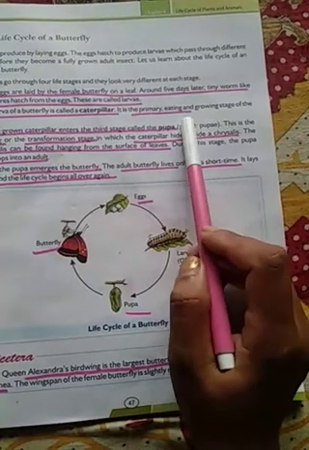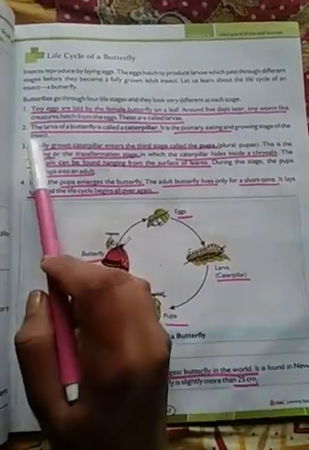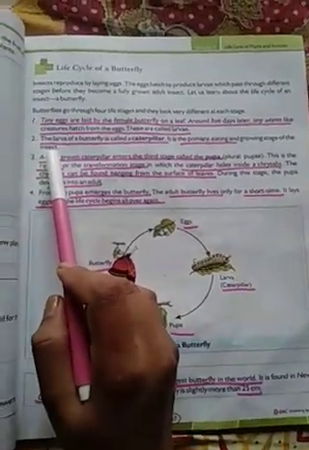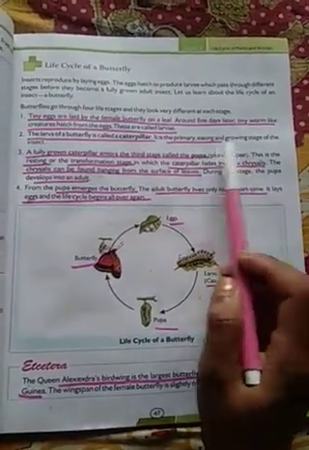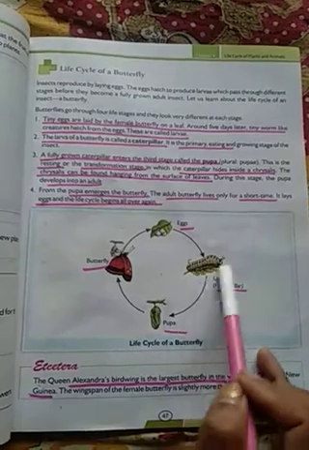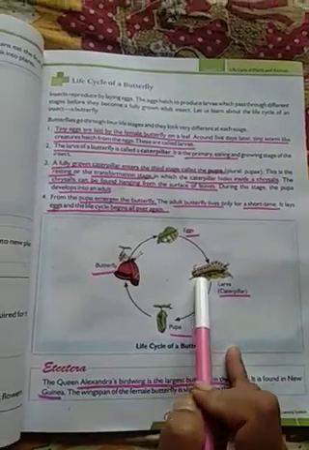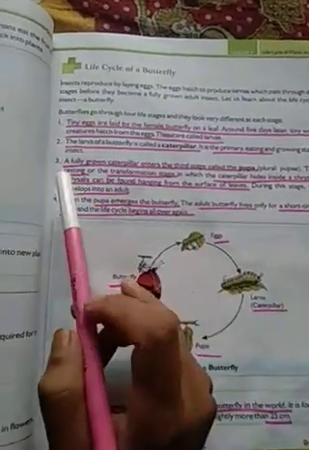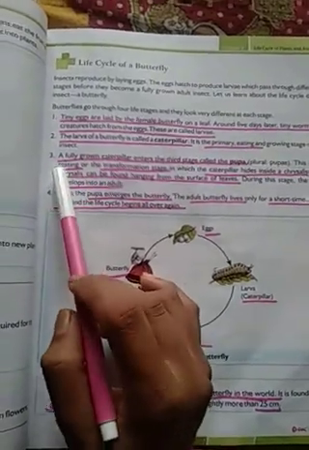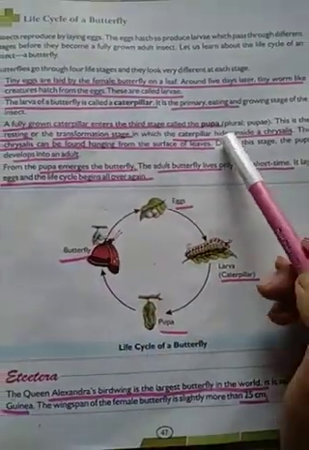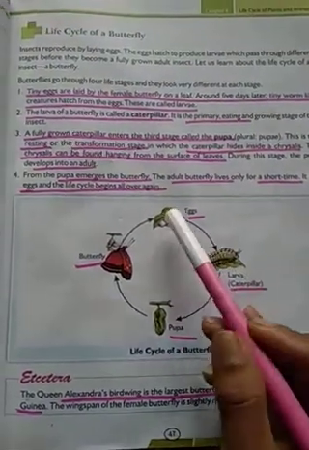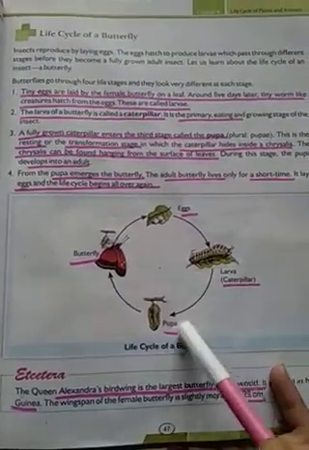It is the primary eating and growing stage of the insect, okay? From here, it starts to eat the leaf. Leaf is its favorite food. A fully grown caterpillar enters the 3rd stage, that is called pupa. Look here, first stage, second, now it is entering the 3rd stage.